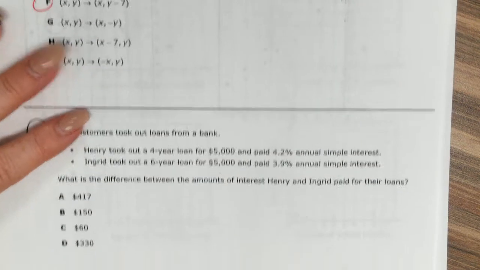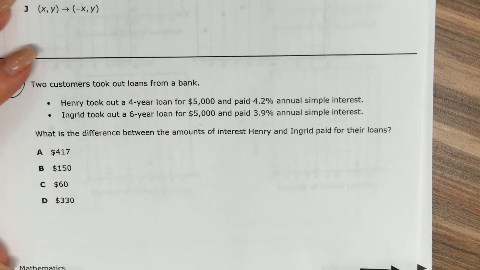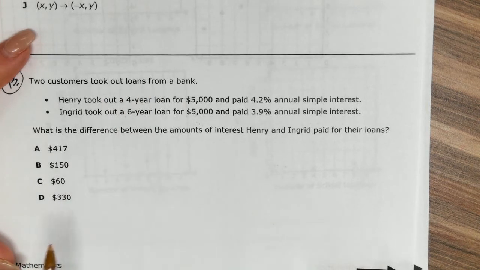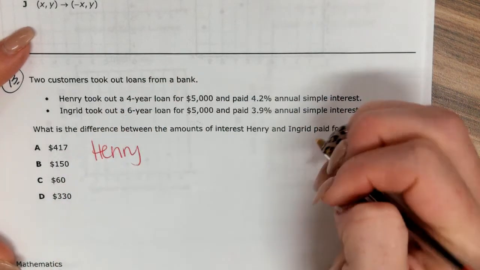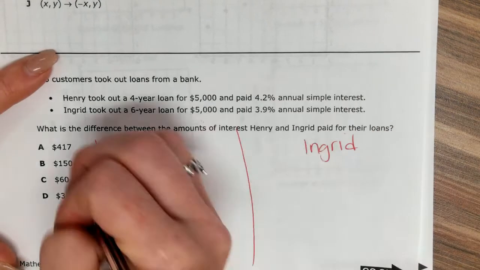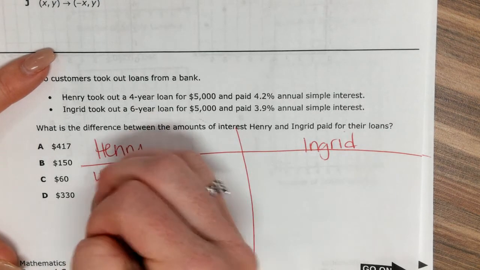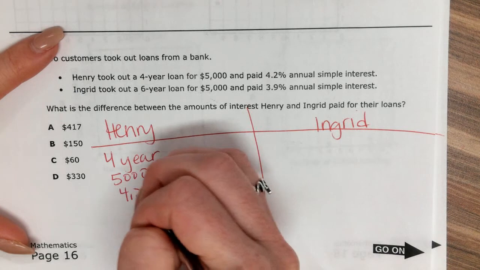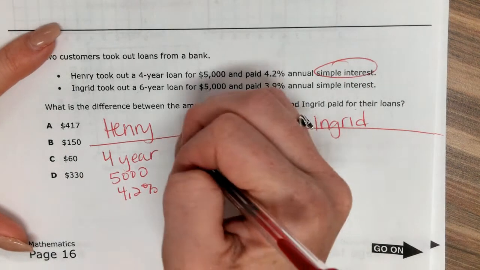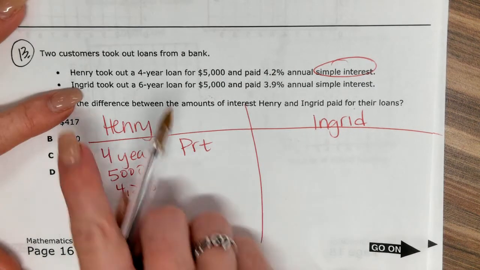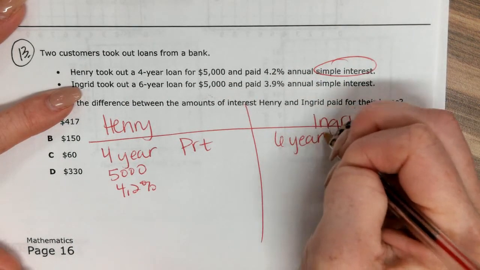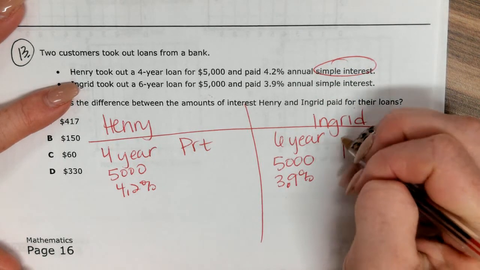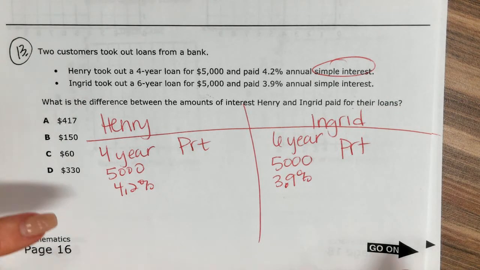Okay, number 13 is an annoying question, but you can do it. It says simple interest, but you're comparing it. It says 2 customers took out loans from a bank, so we got Henry and we've got Ingrid. We're going to compare them. Henry took out a 4-year loan. He paid $5,000, or he got it for $5,000. He paid 4.2% simple interest. So I'm going to do PRT. Ingrid took out a 6-year loan, $5,000, and paid 3.9% interest. Simple, PRT. At least they're both the same formula, right?